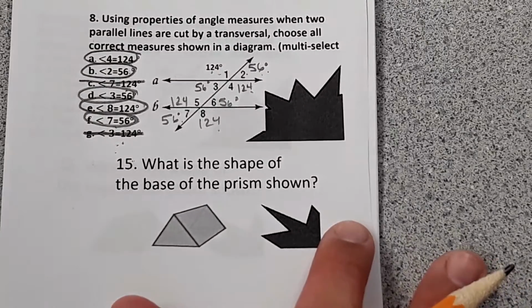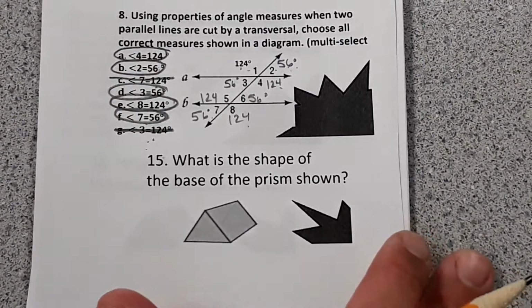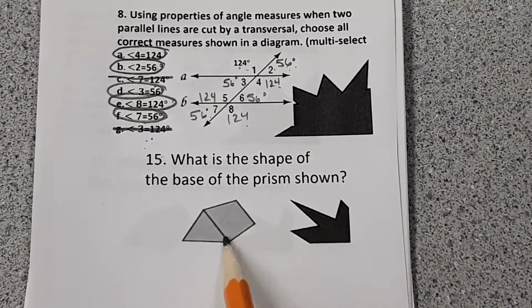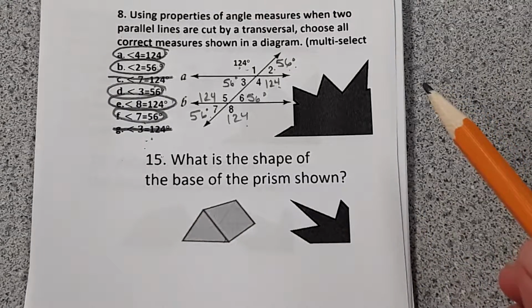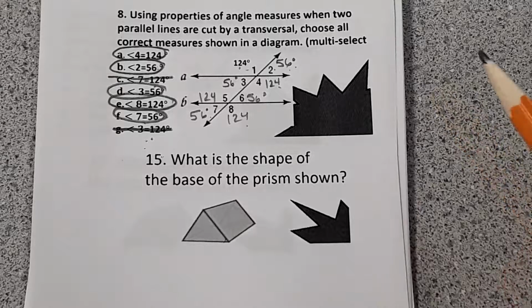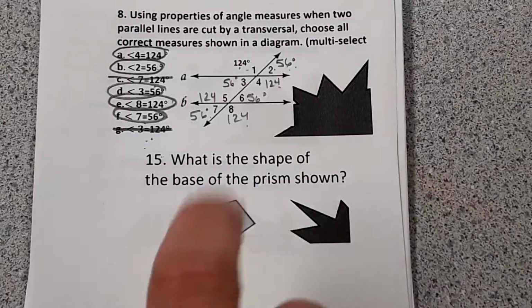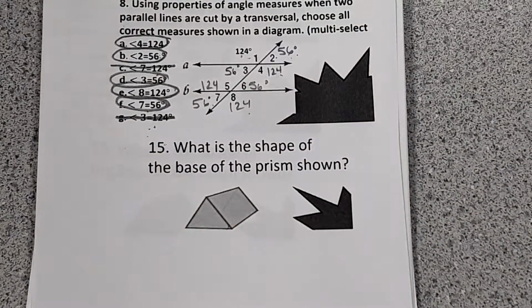And last but not least, what is the shape of the base of the prism shown? Well, what did you guys put? I know I'm recording. It's nerve wracking. You probably put either rectangle or triangle. What's the correct answer? It's not rectangle. This here is actually sideways. The triangle is the base.